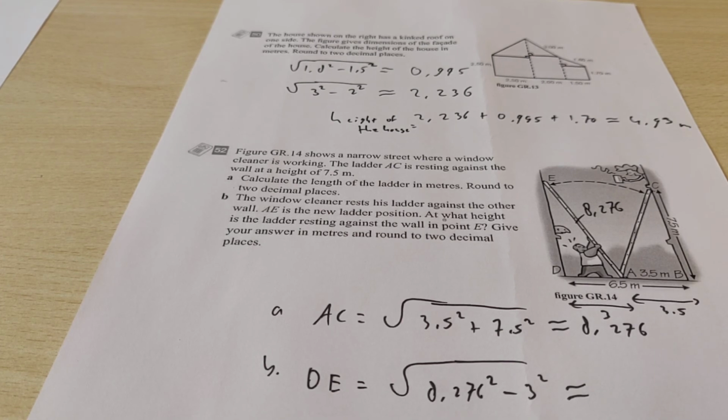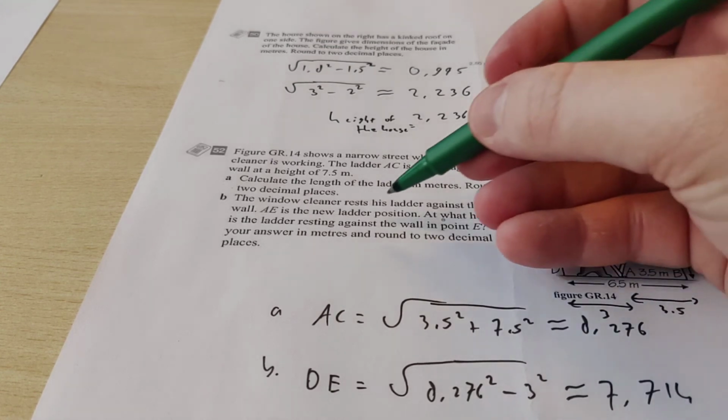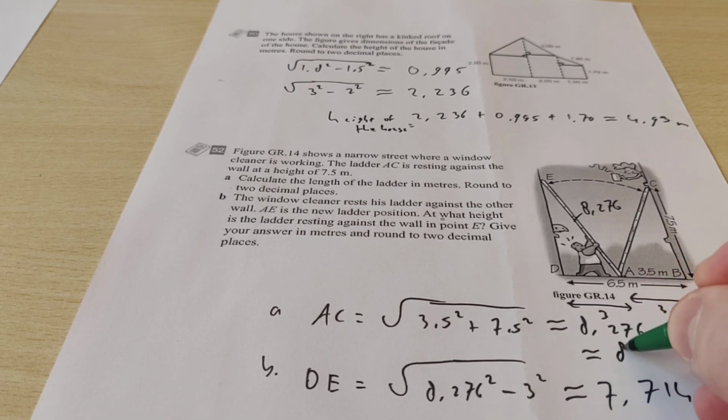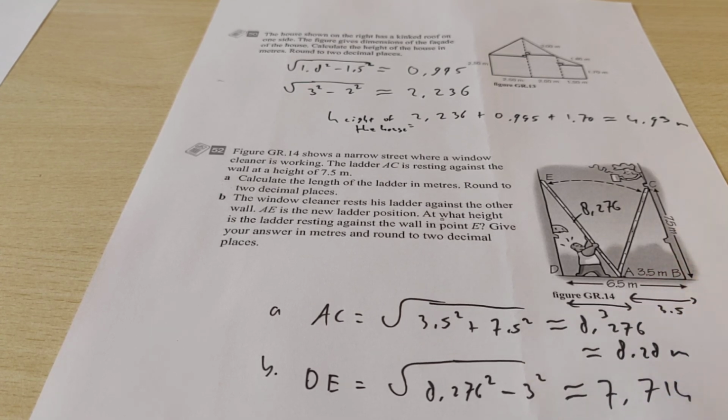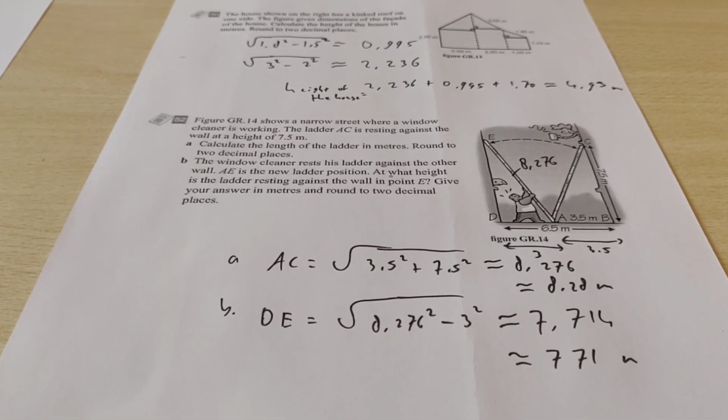Let's see if I can find the answer in the answer book, which I can. It's this number. But it says round off to 2 decimal places, so it's 7.71 meters, and this one is 8.28 meters if you round it off to 2 decimal places. So these are the answers for exercise 52. Hopefully it was clear to everyone.